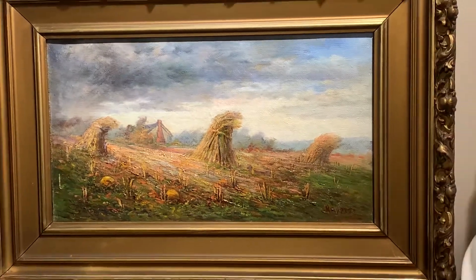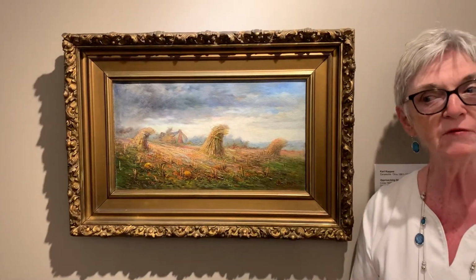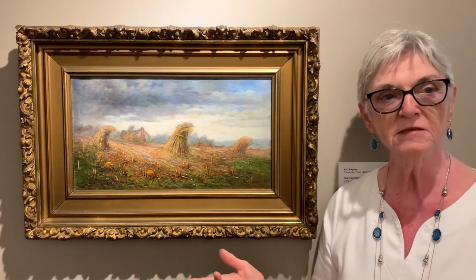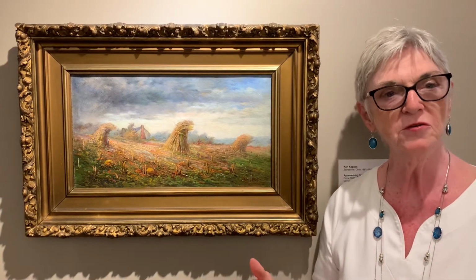So if you come to the Zanesville Museum of Art, you can see a number of other works by Carl Kappes and also some other lovely ones that will show you movement.